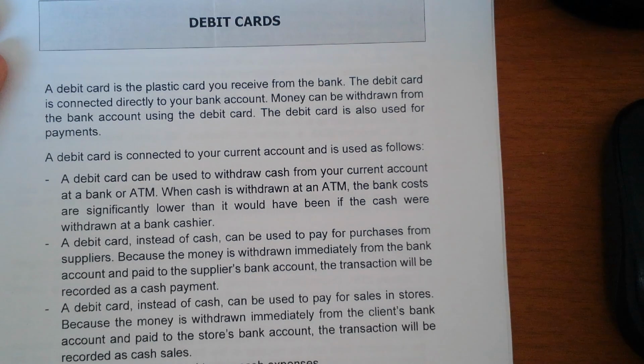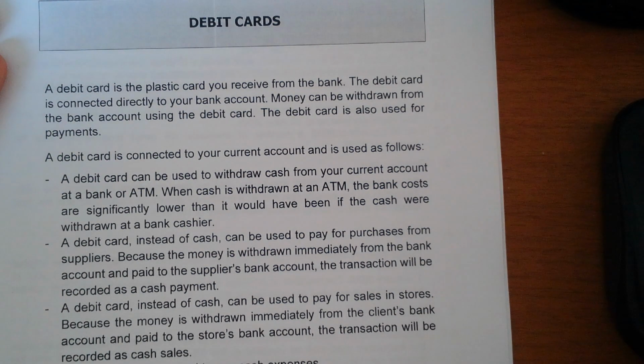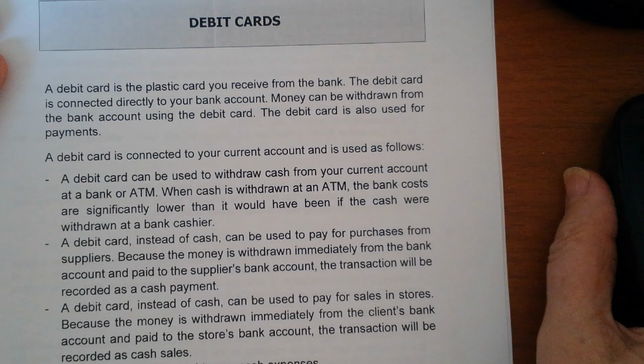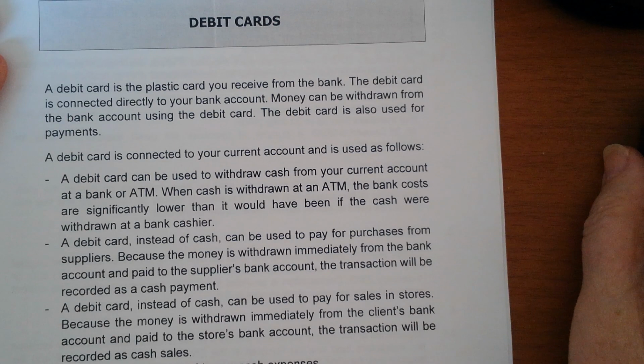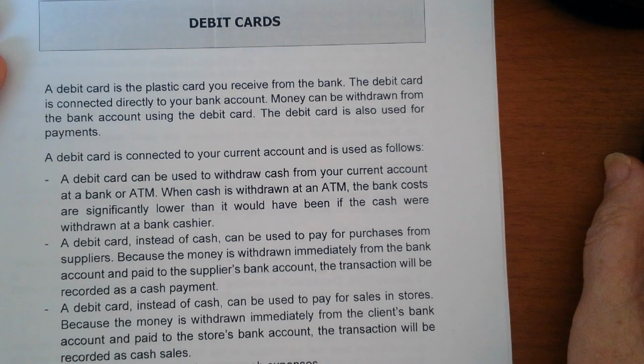The debit card is connected to your current account as follows. So if you want to withdraw cash, you can go to the ATM or you can go into the bank and you can use this card to withdraw cash. When you withdraw cash at the ATM, the bank charges are much lower than when you do it at the cashier in the bank.